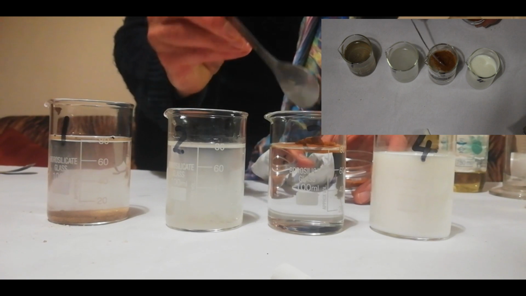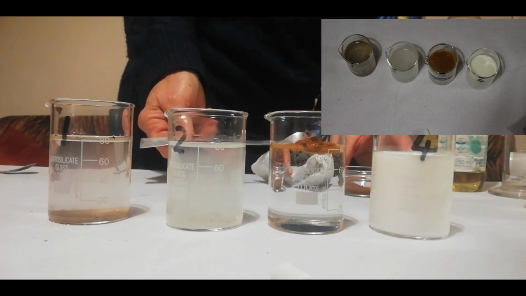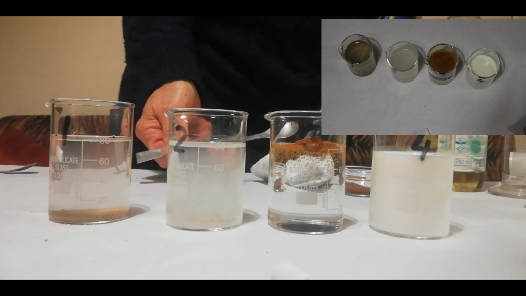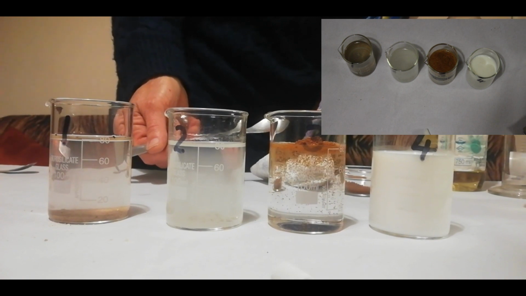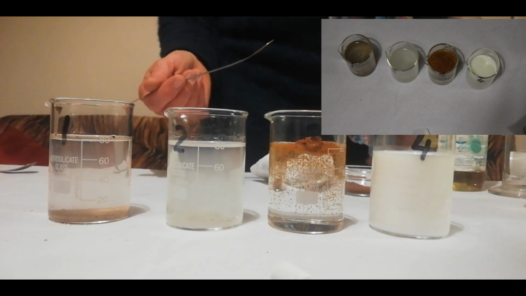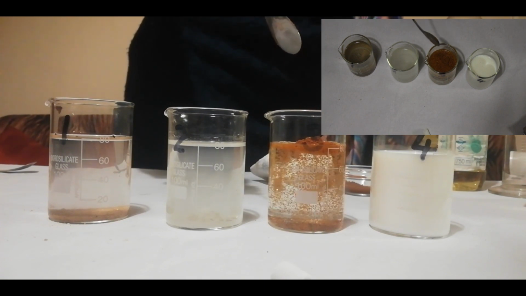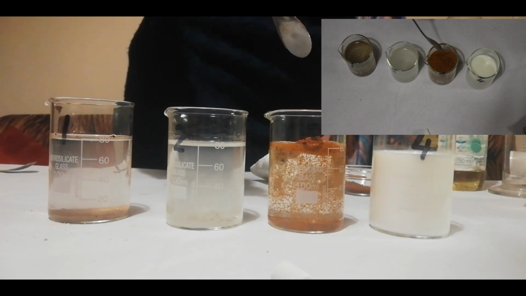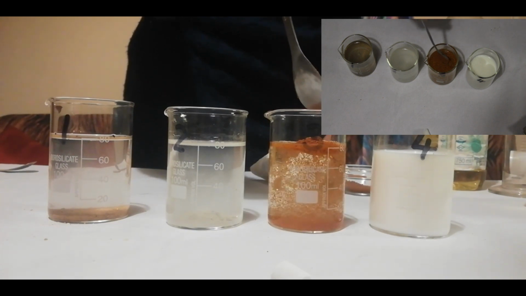In it goes. Oh wow, what is happening? Look how beautiful that is. Slowly but surely the little pieces of curry are dropping to the bottom. Isn't that beautiful? Quite different to the sand. Shall we give it a stir?